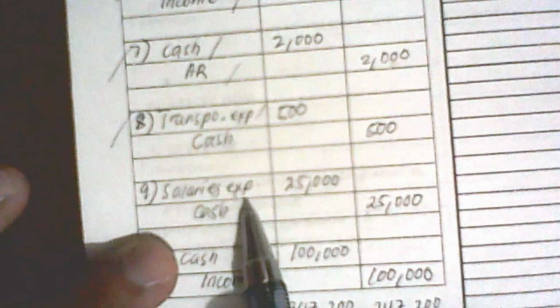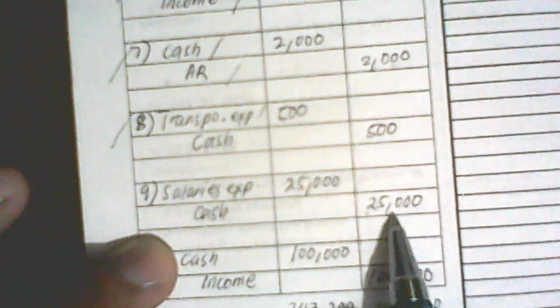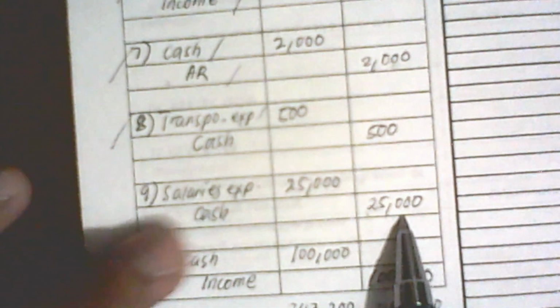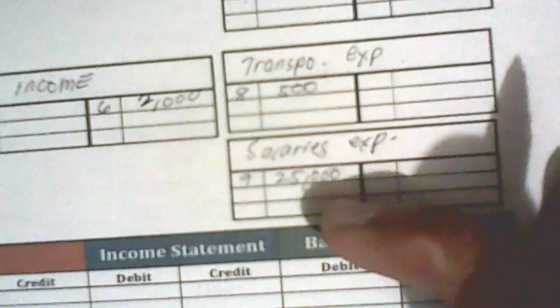The salaries expense 25,000 and the cash 25,000. Debit salaries expense and credit cash 25,000. So salaries expense debit, and the date is 9 and the amount is 25,000. Salaries expense debit 25,000.